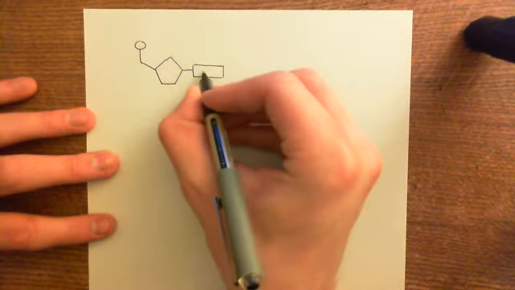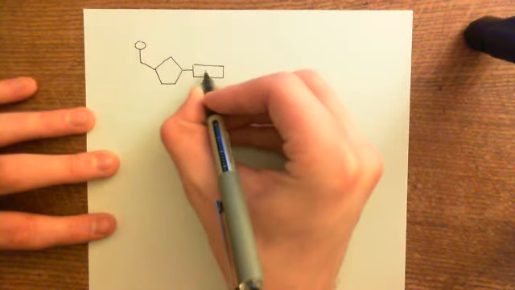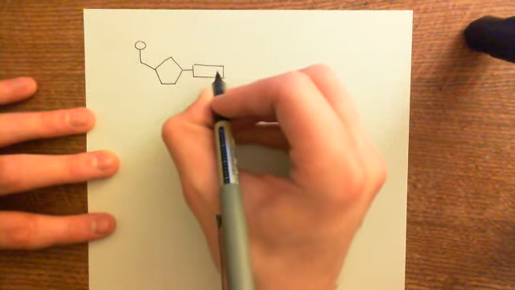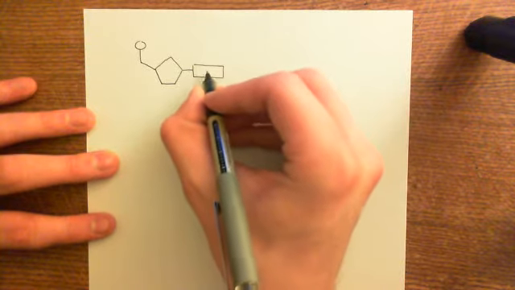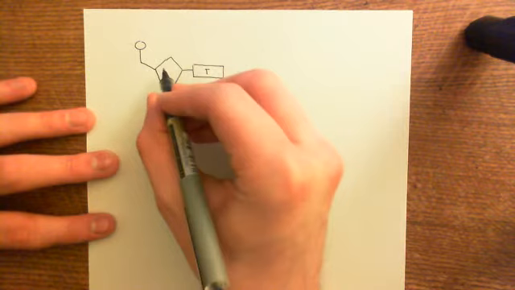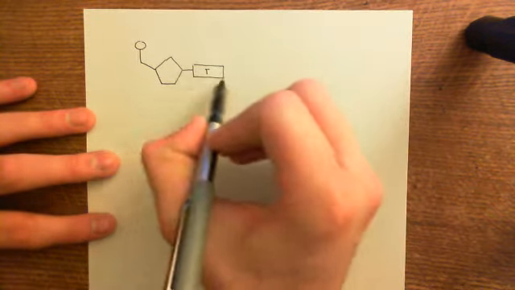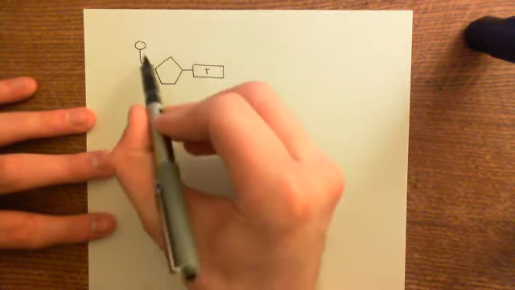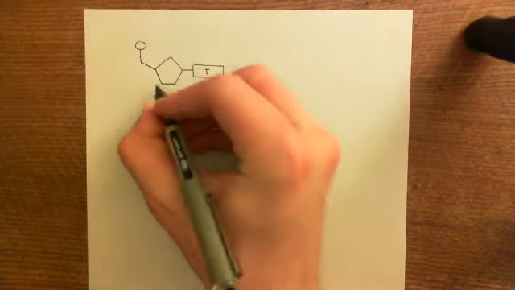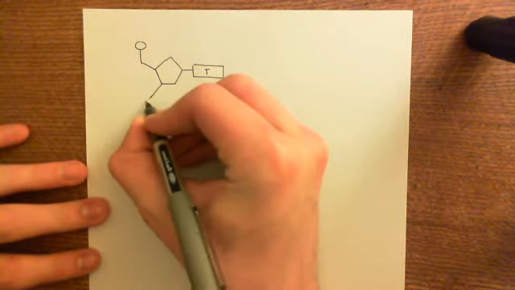And this organic base will be one of the four, so it can be adenine, thymine, guanine, or cytosine. So you now see why thymidine monophosphate is utterly essential, because this is thymidine monophosphate here. This is exactly the structure we drew here, just in cartoon form. And this will then be bound to another nucleotide below it.